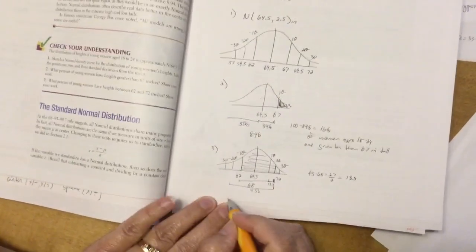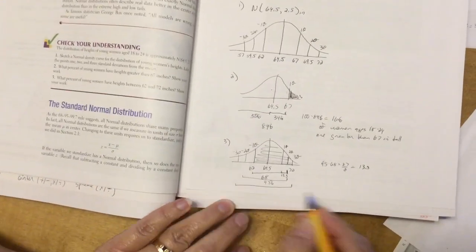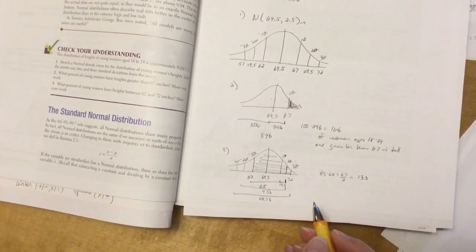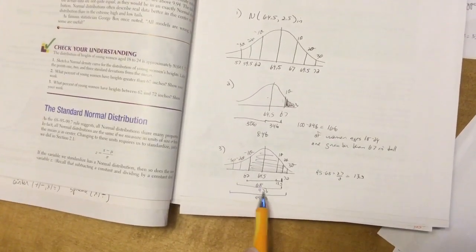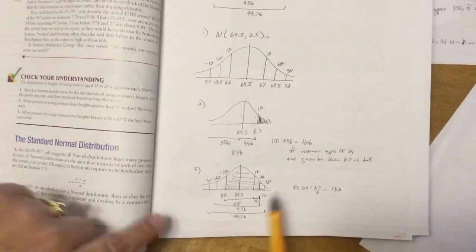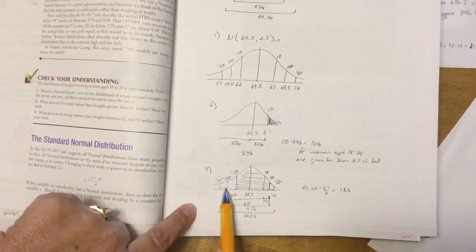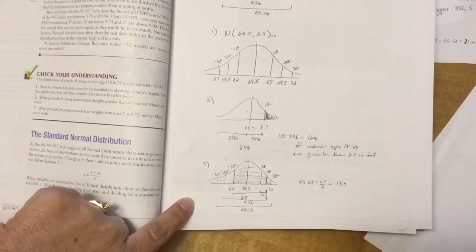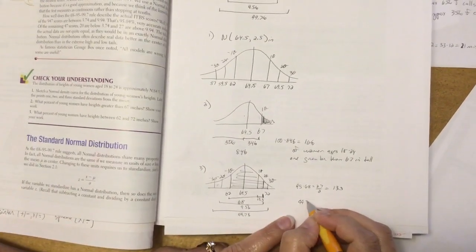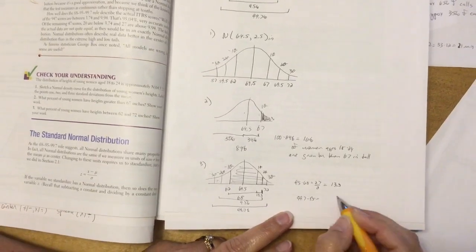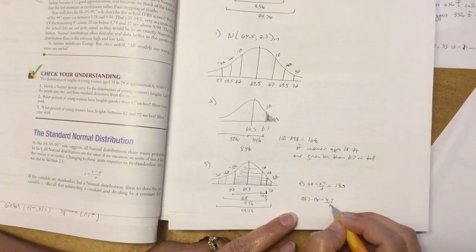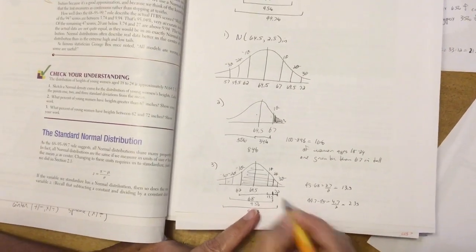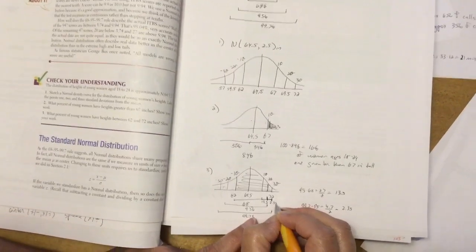Now to find that little segment, I'm going to do the same thing with my 3 standard deviations. So I have 99.7%. Again, I find the difference between 99.7 and 95, and I'll have these little sections. Then I can just divide them in half, and I'll have that little section. So 99.7 minus 95 is 4.7. Divide that by 2, 2.35. So this little part right here is 2.35.